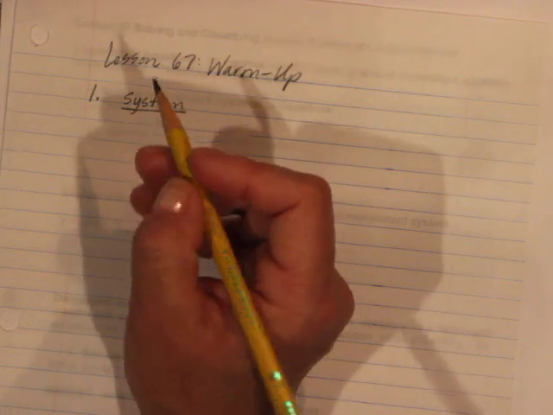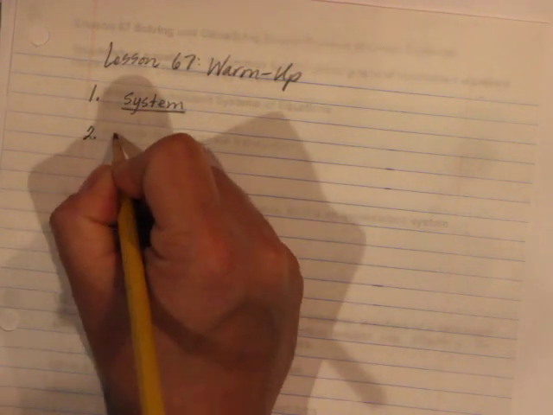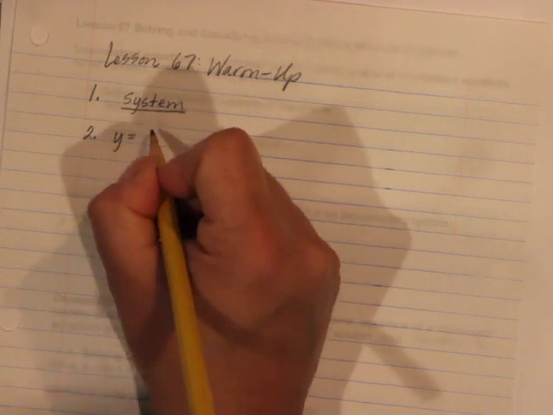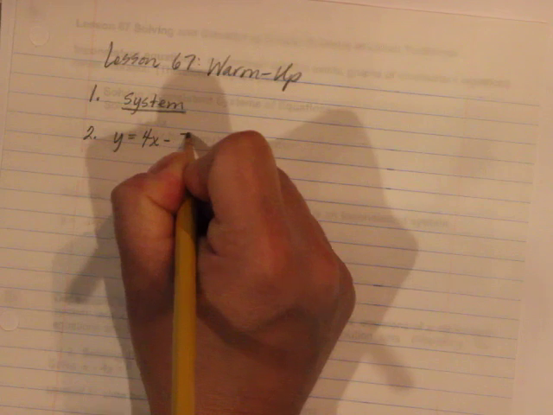Now for number 2, 3, 4, and 5, we have a few equations here, and we're supposed to determine the slope and the y-intercept. For number 2, our equation is in y equals mx plus b form. It was y equals 4x minus 7.